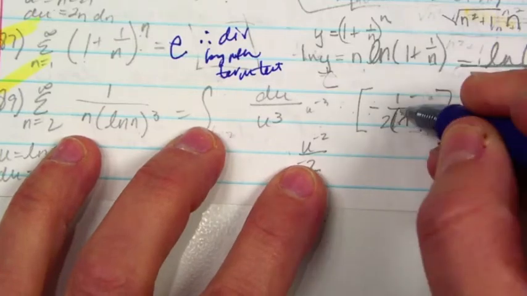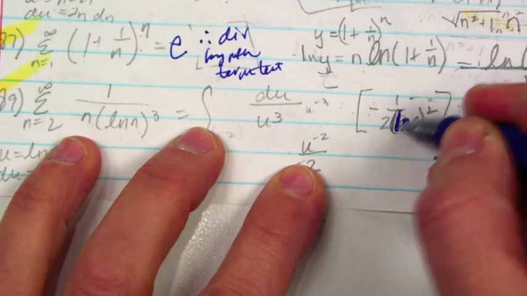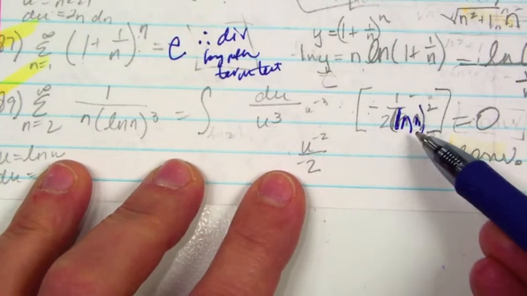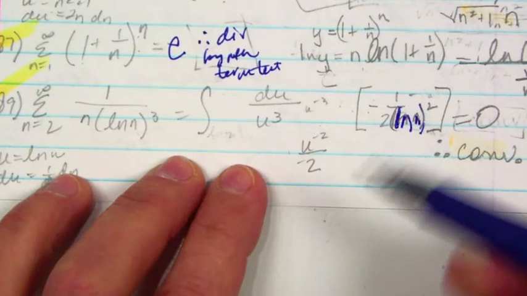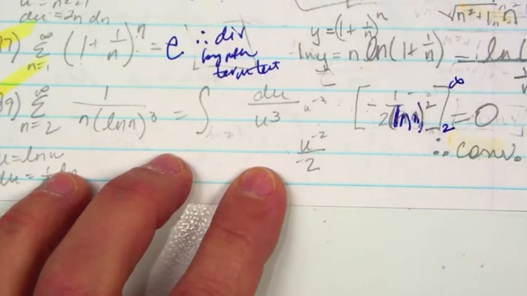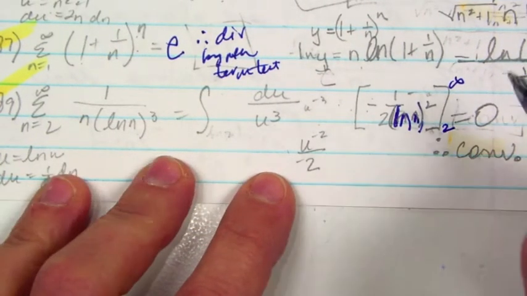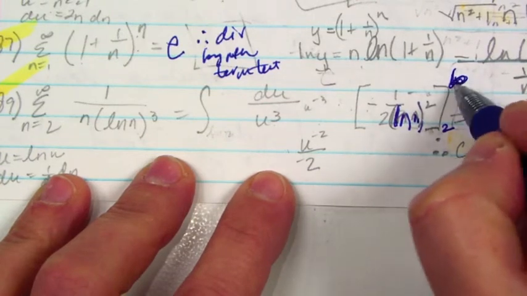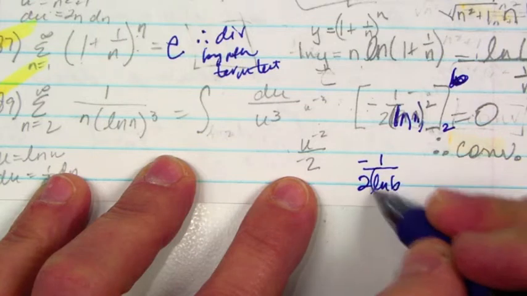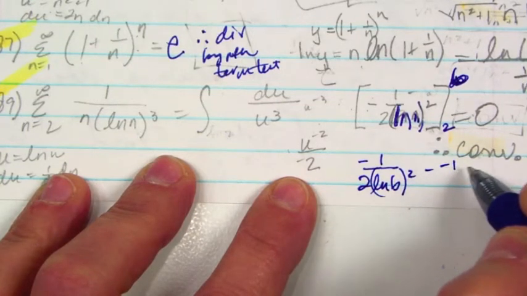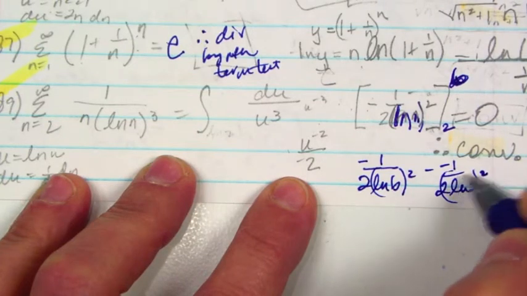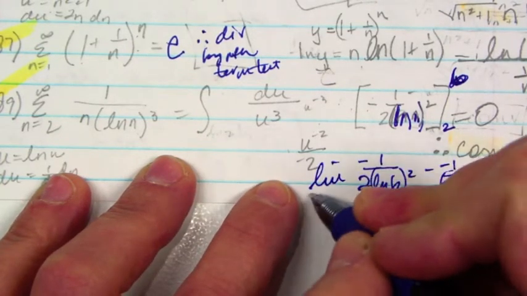So this is negative 1 over 2 ln n squared. So it starts at 2 and it goes to infinity, right? So when I do, well, I guess it's really a b. So it's negative 1 over 2 ln b squared minus negative 1 over 2 ln 2 squared. And this, the limit as b goes toward infinity.